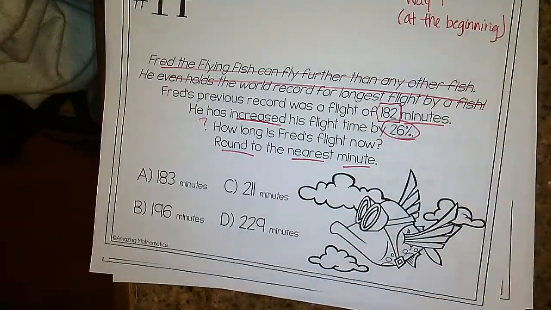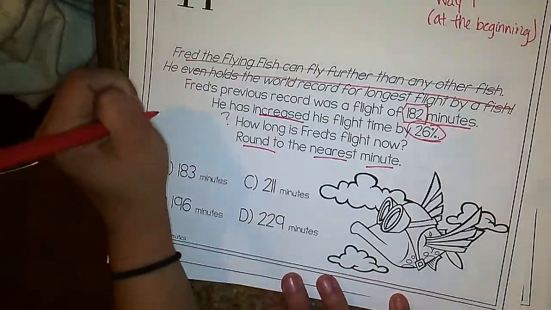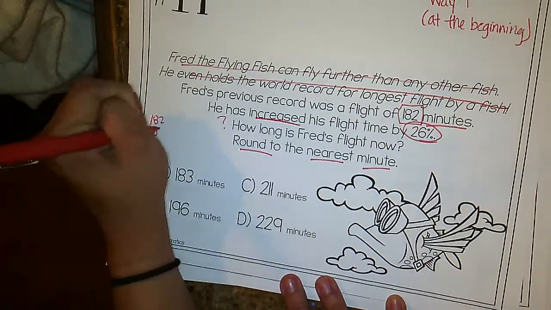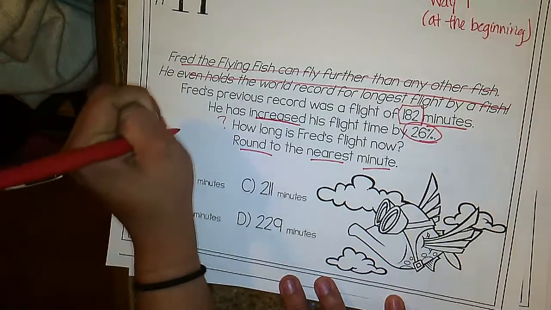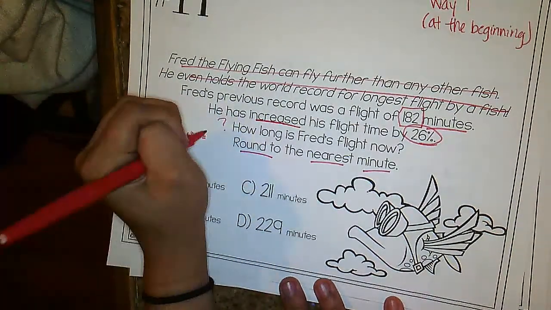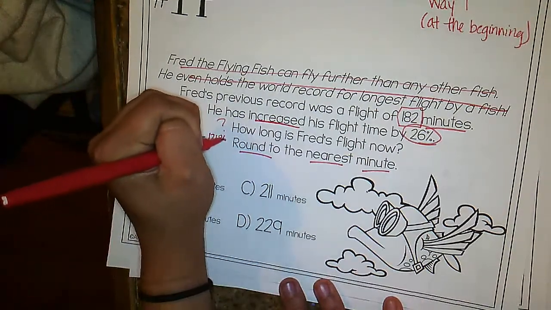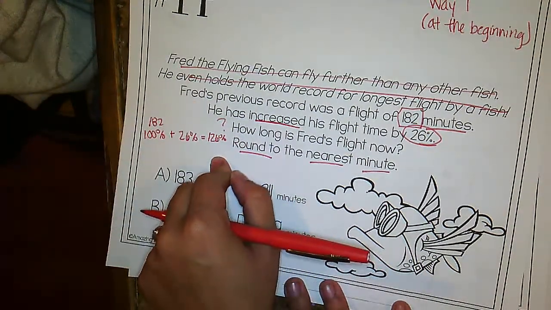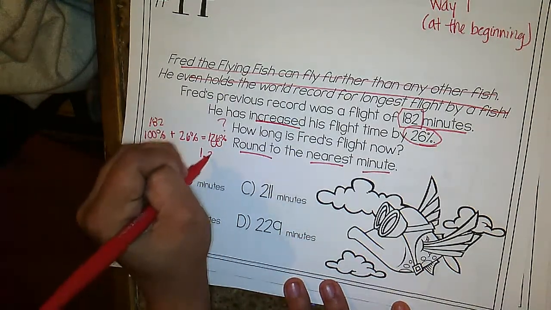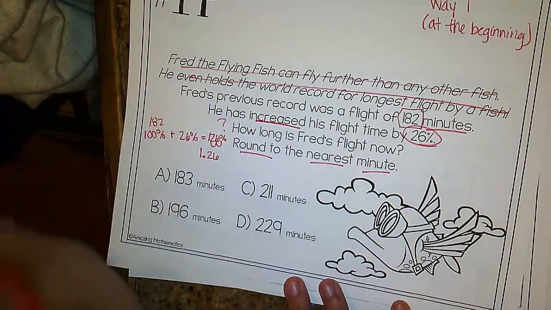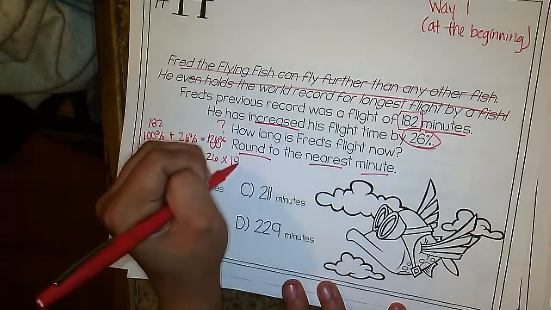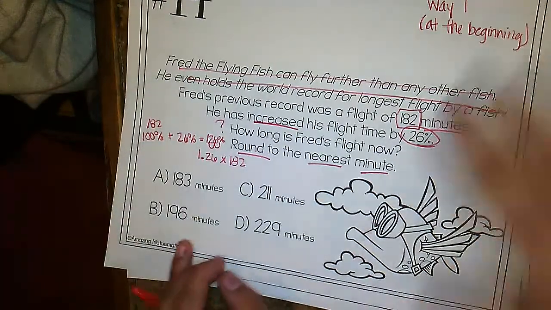So I'm going to do this way 1. Originally, his 182 minutes would have been 100%. But now we've increased 26%. So now his total percent is 126%. I'm going to turn that percent into a decimal, the Beyonce method, to the left, to the left. I'm going to get 1.26. Now I'm going to multiply it by my total, 182.